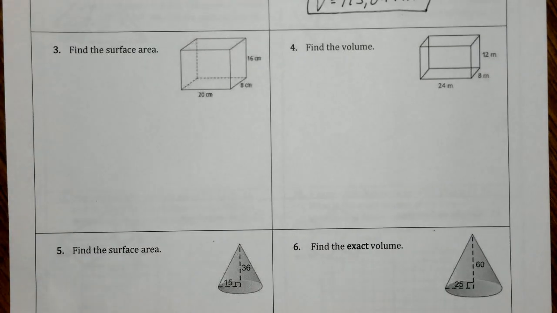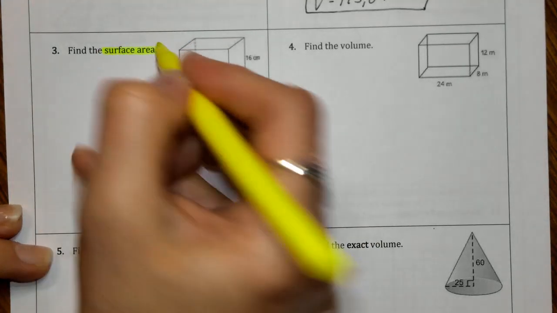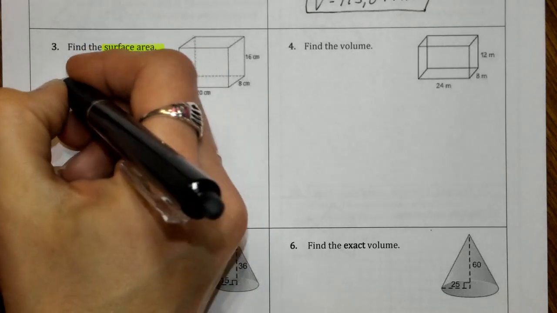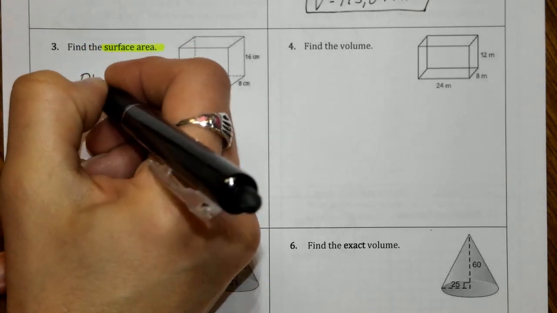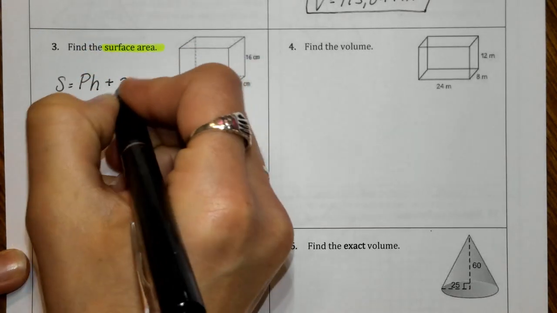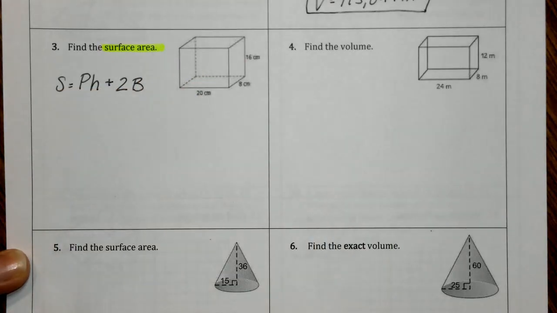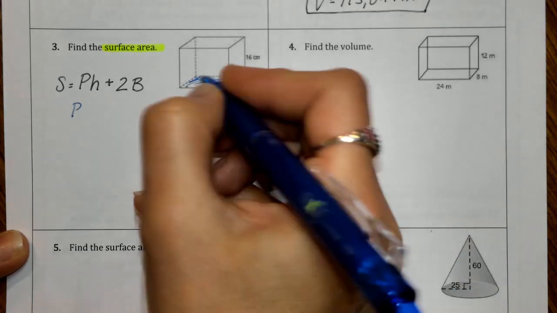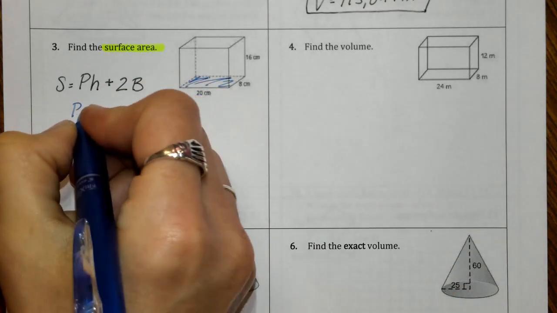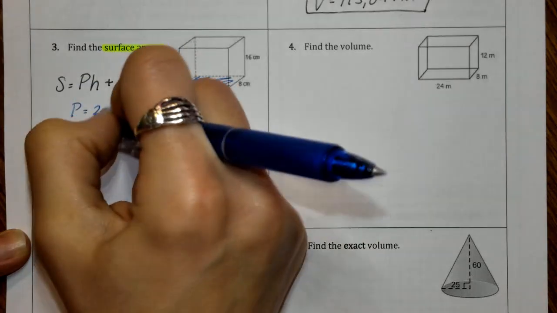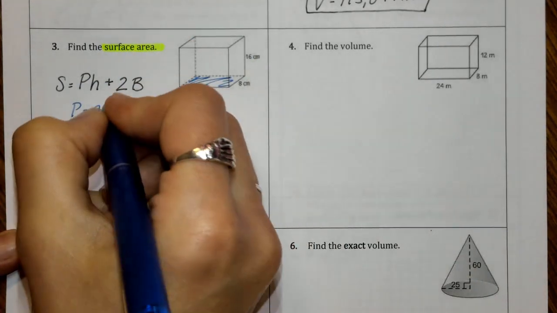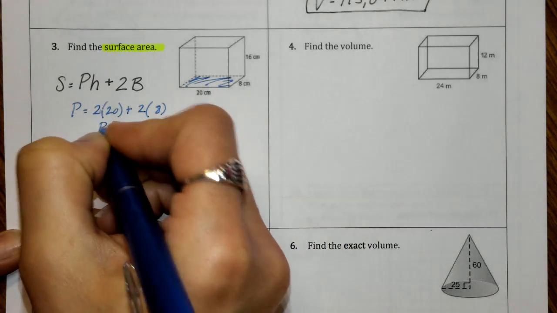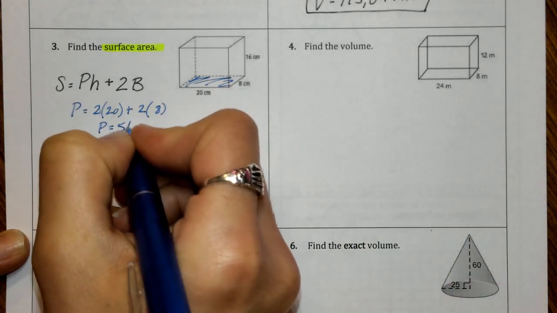Number 3, we have a rectangular prism and we are finding the surface area. So the rectangular prism surface area formula is perimeter of base times the height of the prism plus 2 times the area of the base. So first let's find big P. Okay, we're looking at right here. This is going to be our base. And big P, we have 2 sides of 20 plus 2 sides of 8. We calculate all of this, we're going to get 56.